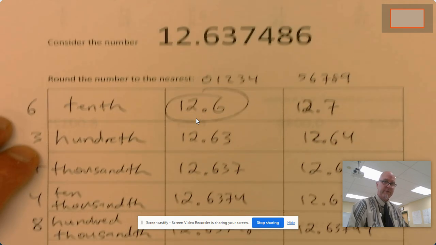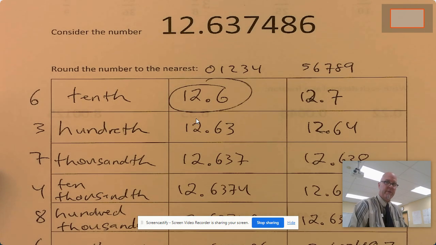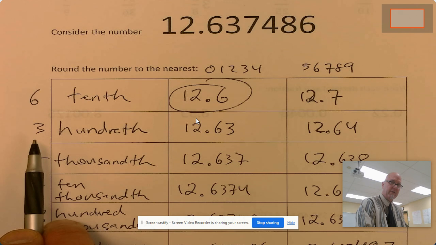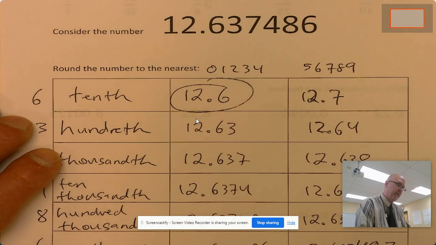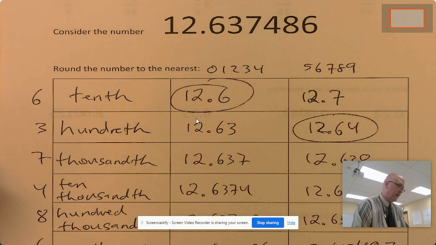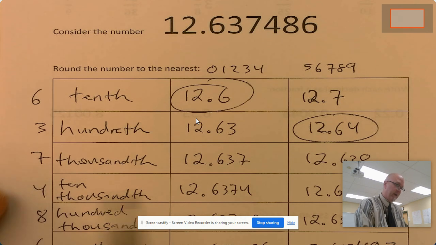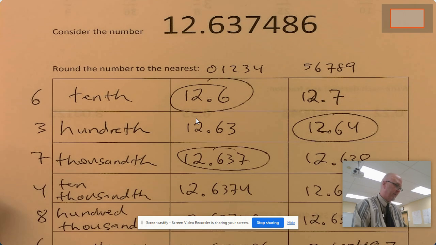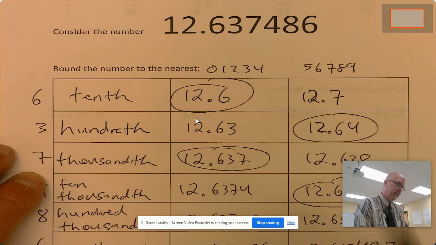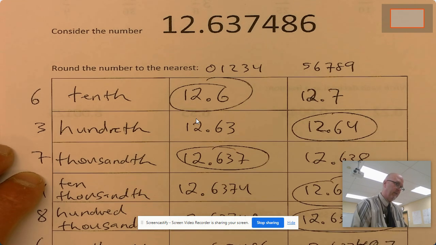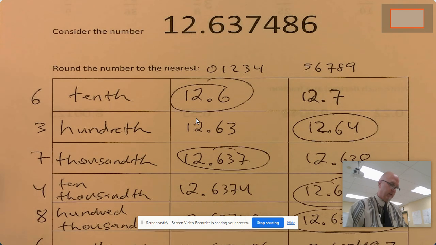The next one down says round to nearest hundredth. The number I'm focusing on is the 3. The number after the 3 is a 7, which means I round it up. As I go to the next number, 7, the number after that is a 4, which means I do not round it up. I look at the 4, the number after the 4 is an 8, I round it up. I look at the 8, the number after the 8 is a 6, so I round it up.